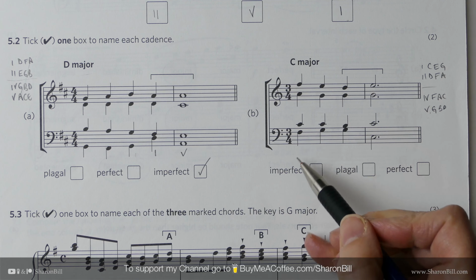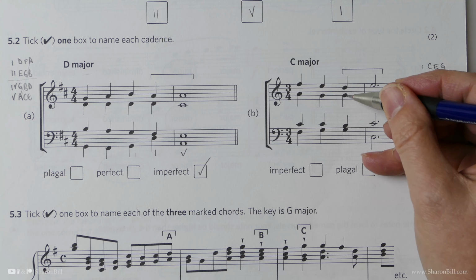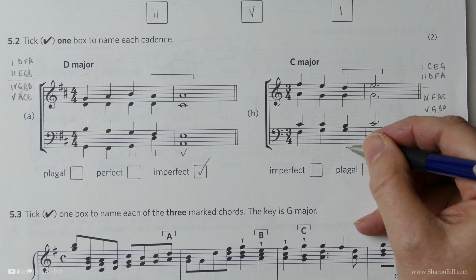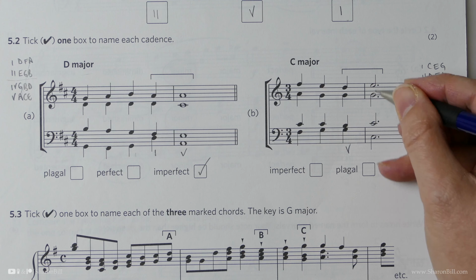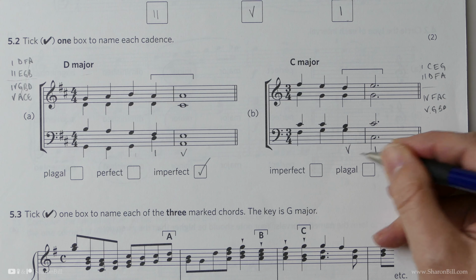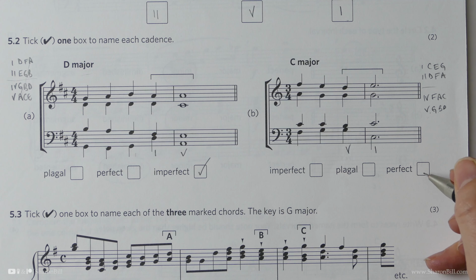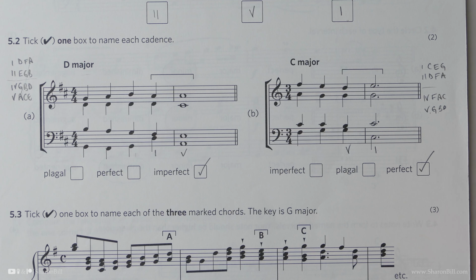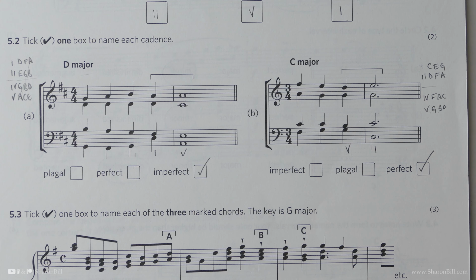So what do we have here? We have a G, B, G, D, that's a chord 5, and then C, C, G, E, that's a chord 1. 5 to 1 is a perfect cadence, bringing everything to a satisfactory close.